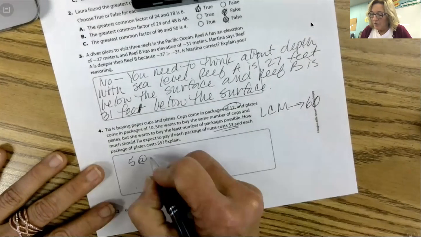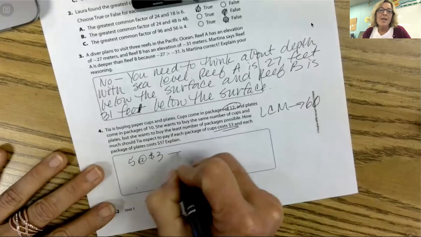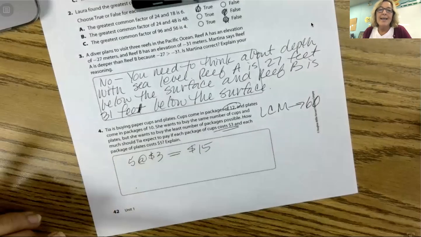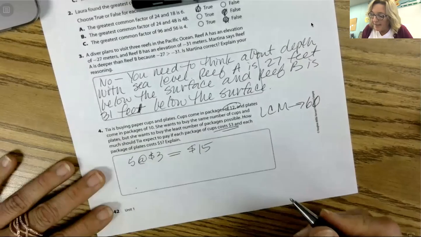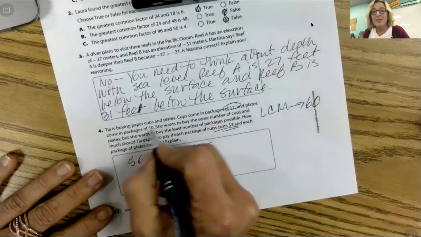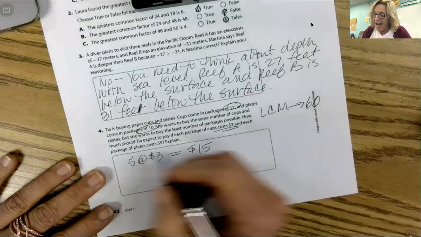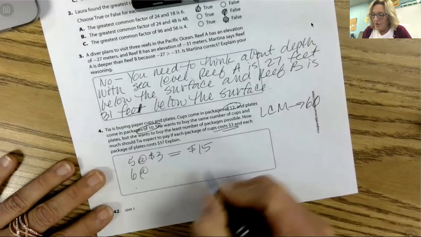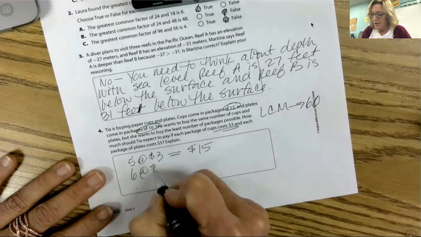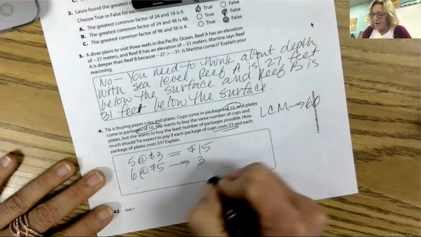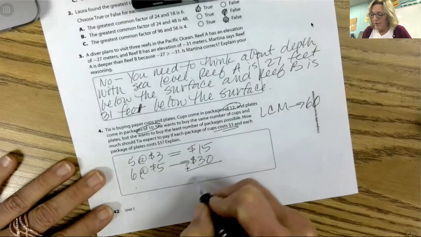So that is equal to $15. And then she needs to buy plates that are packages of 10, and she needs 6 of them. So 6 of those at $5 each would be $30. So you add that together and you get $45.